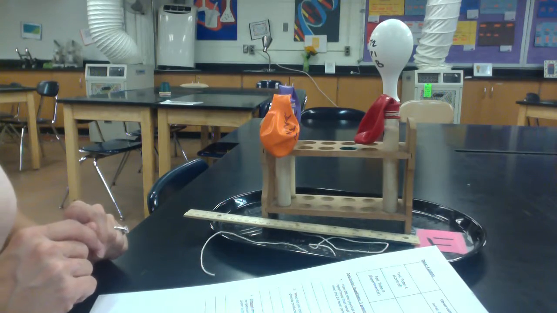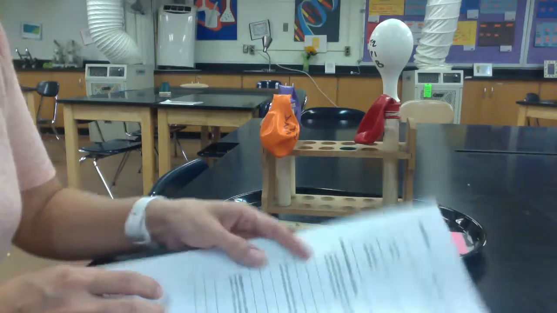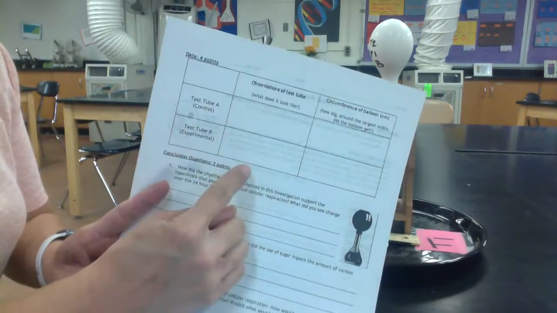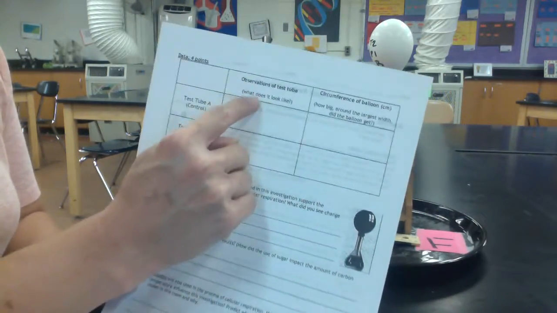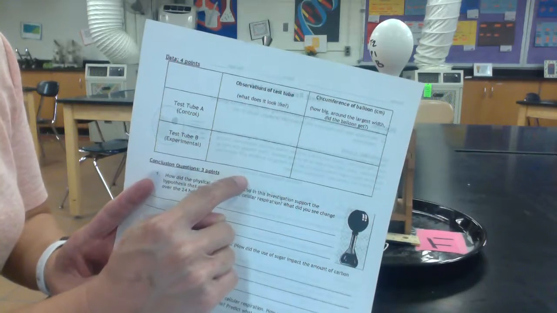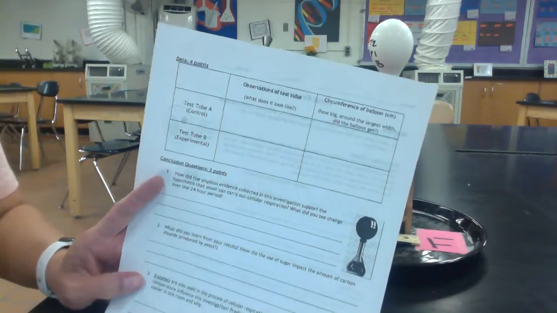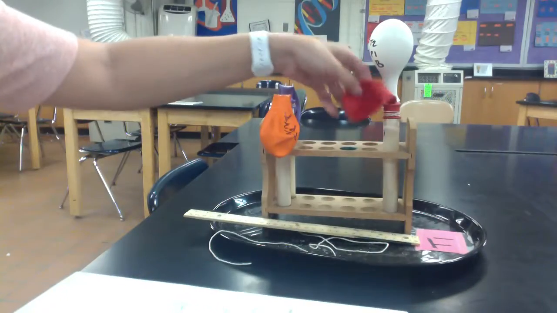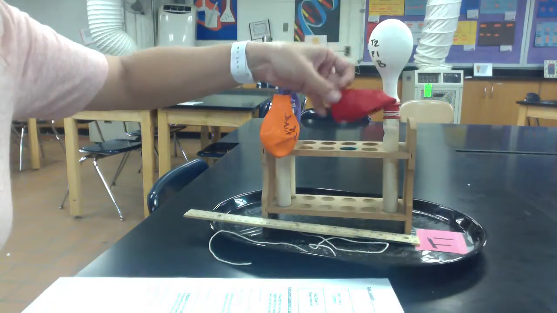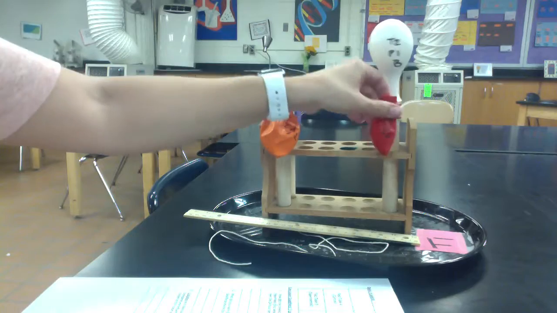So for part 2 of the yeast respiration lab, we'll be collecting data. We'll record that data in our data table here. Notice that you have observations on the left, what does it look like, and circumference of the balloon on the right, how much carbon dioxide was produced. So remember, we have 2 test tubes. We have A, our control, and B, our experimental.